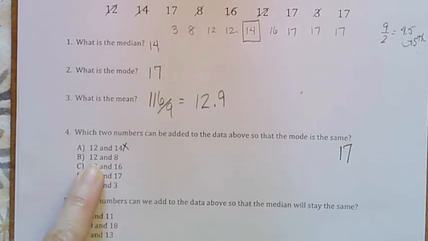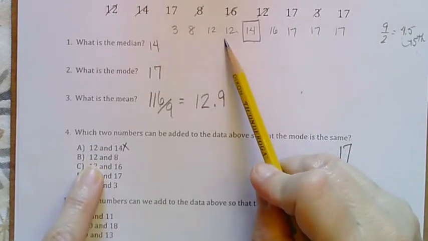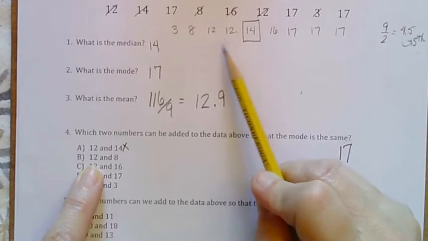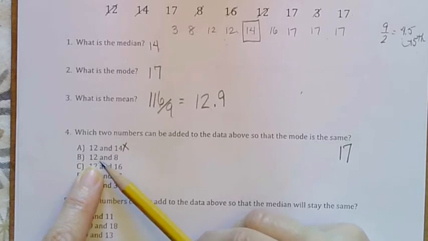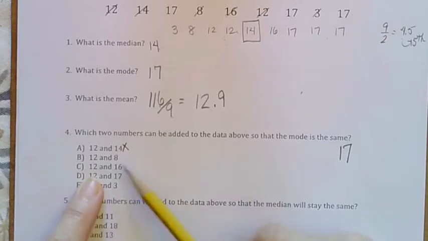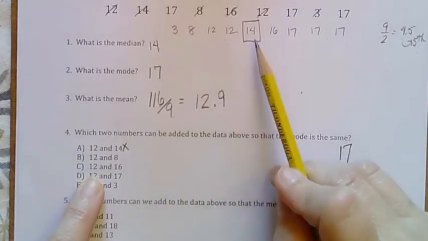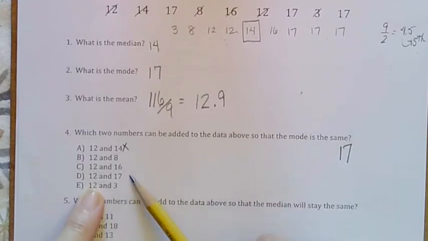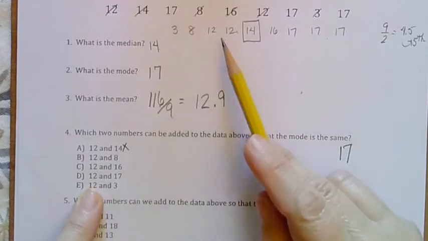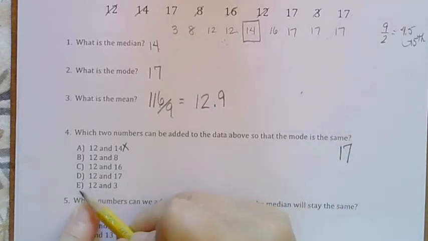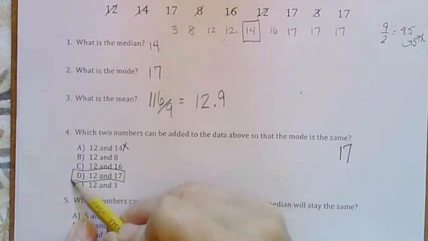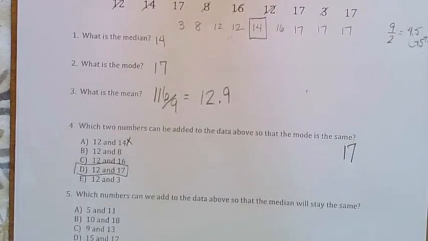12 and 8. Well, again, I'm adding a 12. So now I'm going to potentially have 3 12s, 3 17s. Well, now 12 is going to be a mode. 12 and 16, same story. But here's 12 and 17. If I add a 12, but also add a 17, now I still have more 17s, and it looks like that is going to be my answer.